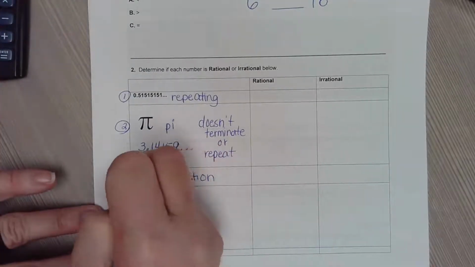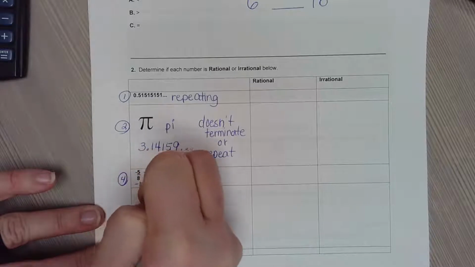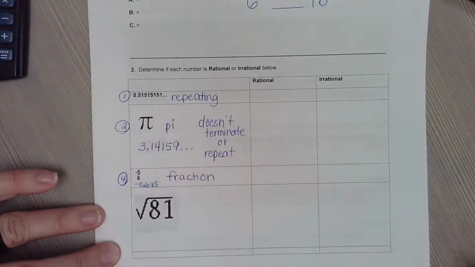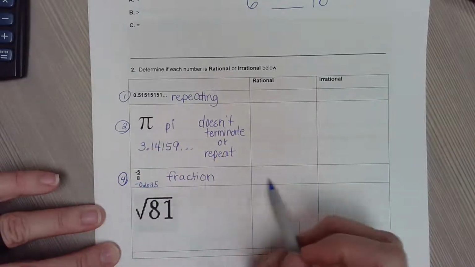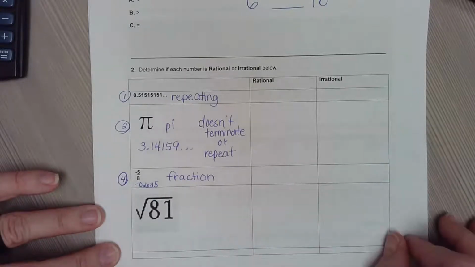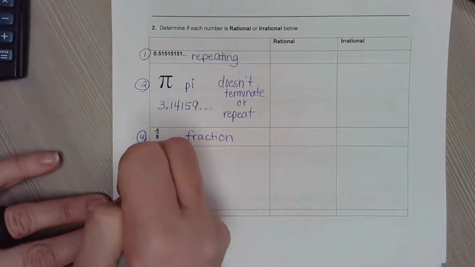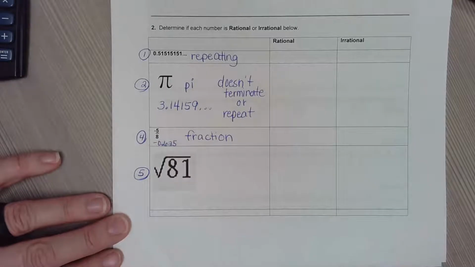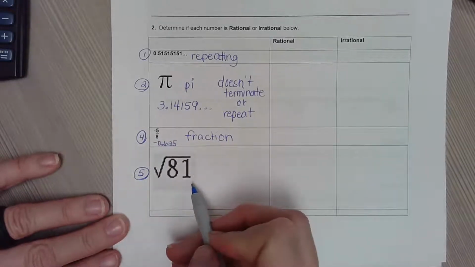So this would be a -0.625, which is a terminating decimal. So again, terminating decimals, is that rational or irrational? All right, moving on to the next number, which is the square root of 81.